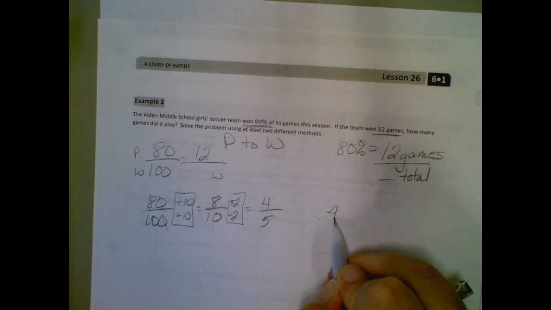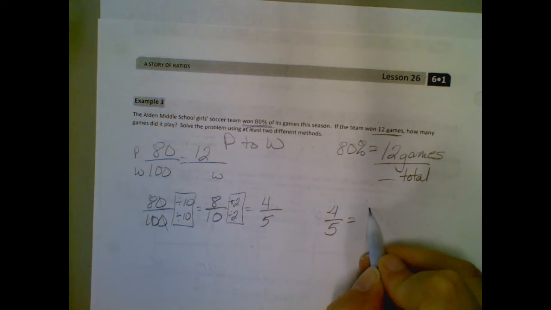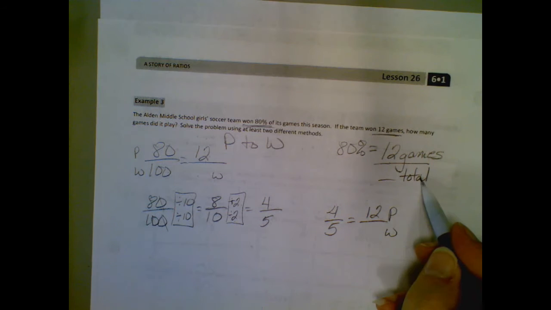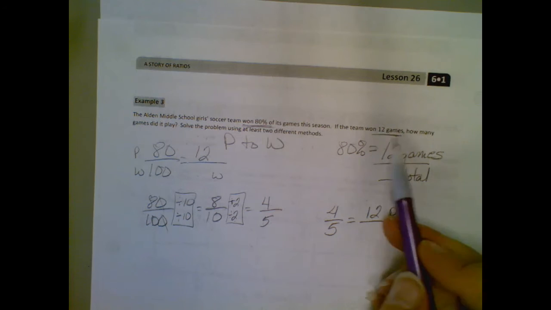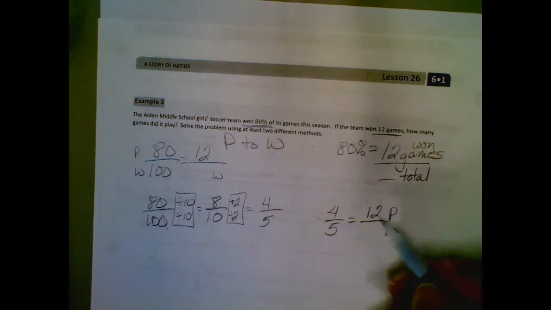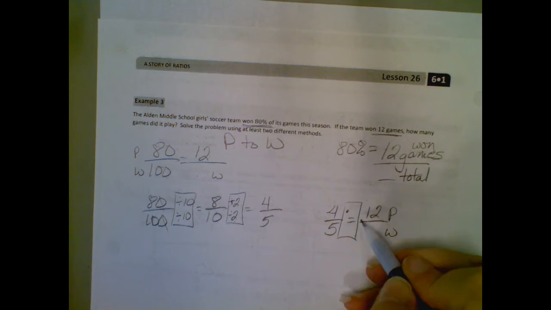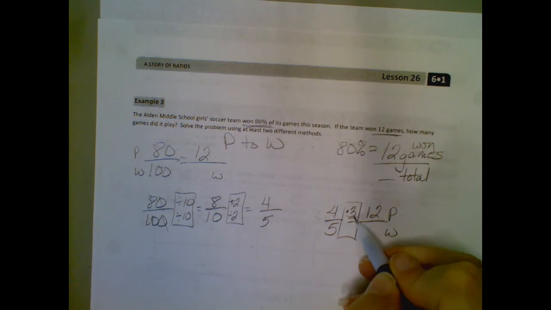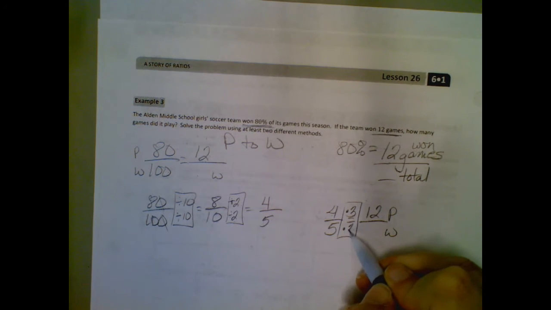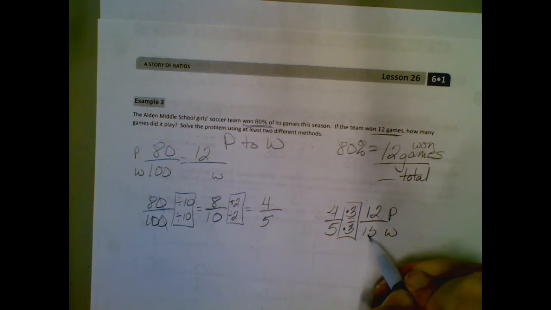Can I make 4/5 equal something 12ths? This is my part, this is my whole, which is my games won and total games. So 4 times 3 is 12. So what we do now to the top, we have to do to the bottom. 5 times 3 giving me 15.